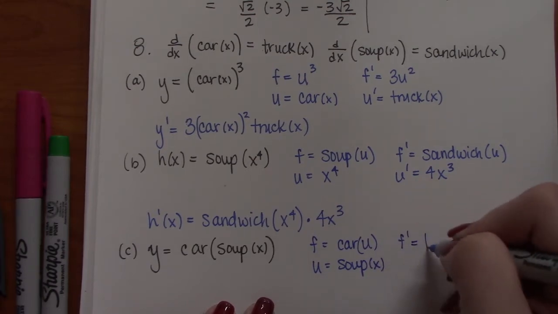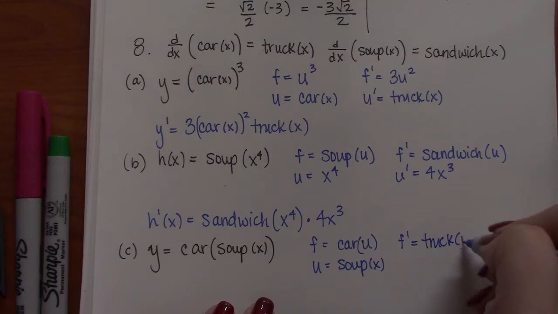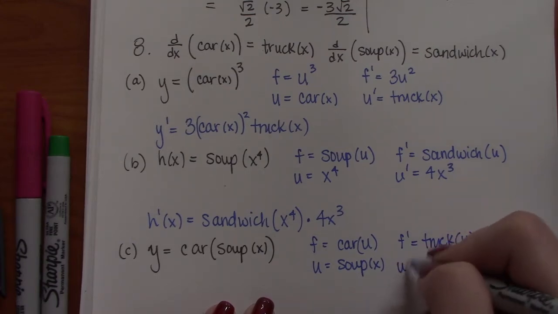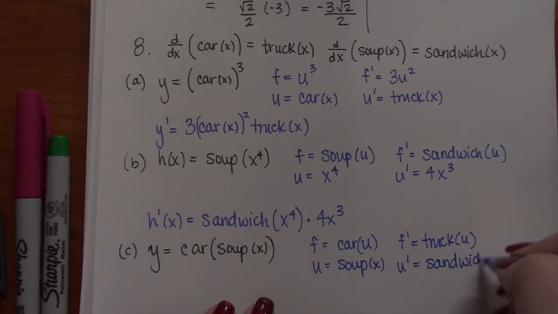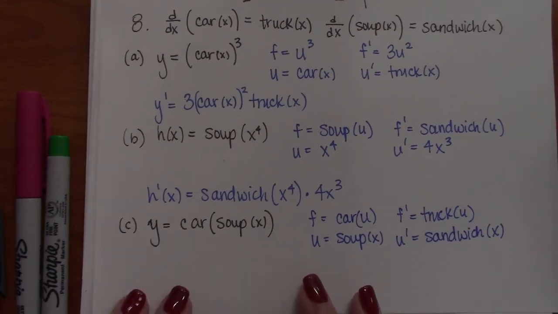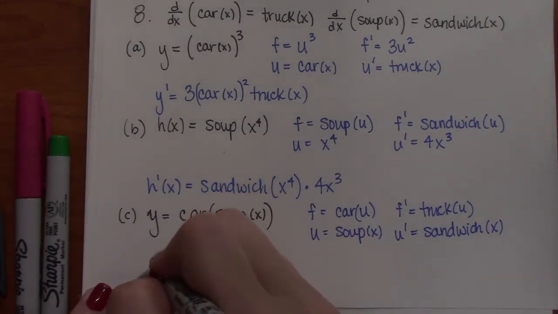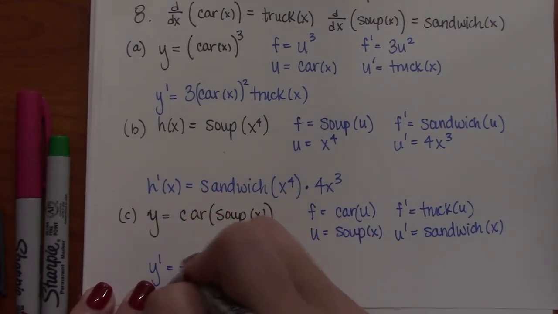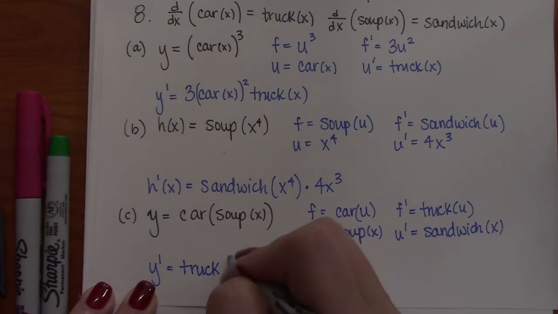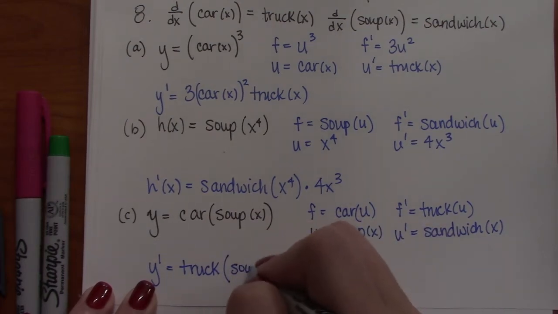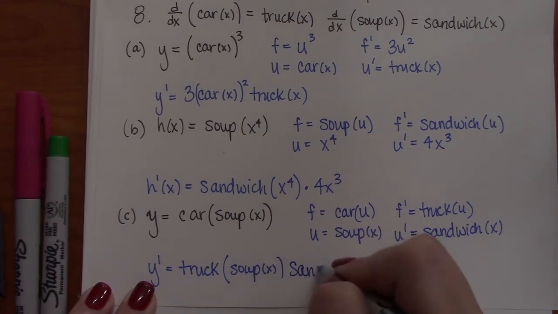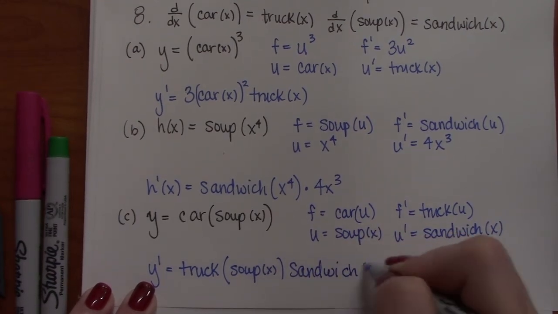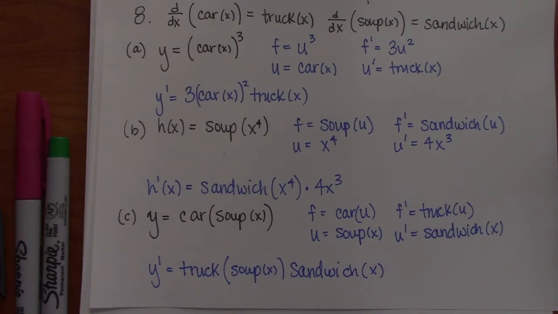So the derivative of the outside is truck of that same stuff, and the derivative of the inside is sandwich. So then when we take the overall derivative, it's f prime, so truck of u, and u was soup of x, times u prime, which was sandwich of x.